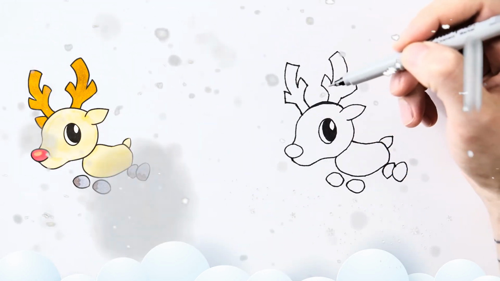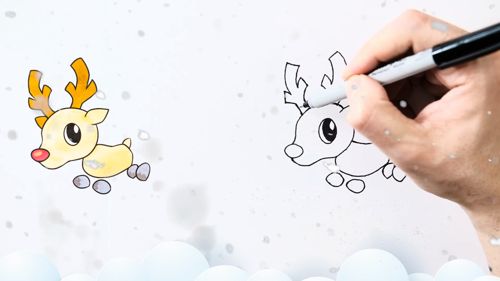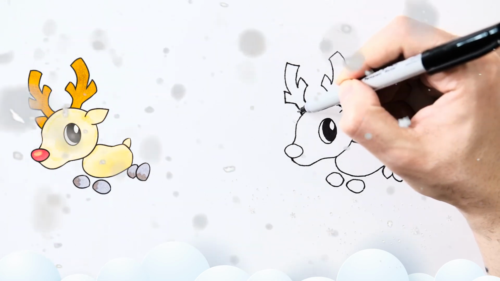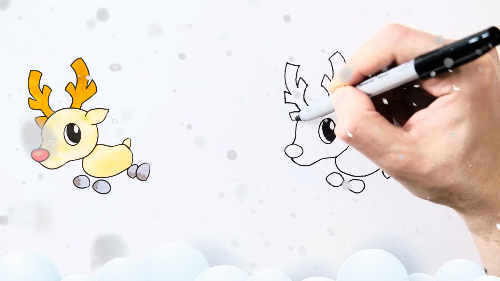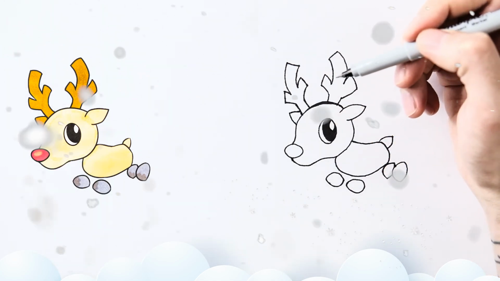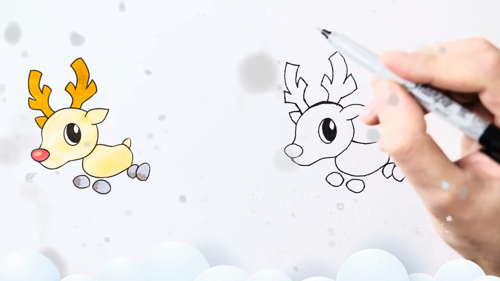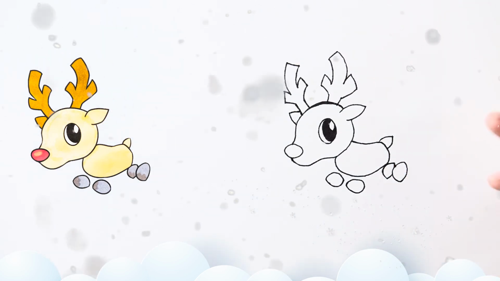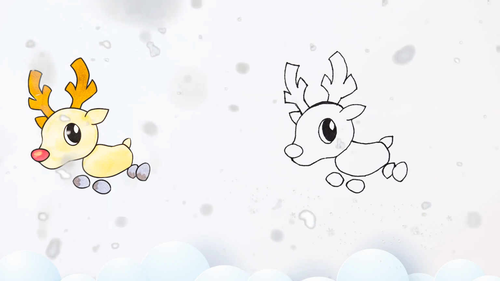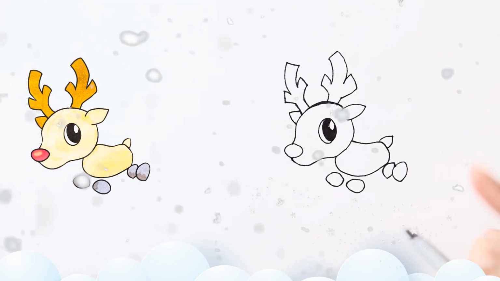So it looks much nicer, because symmetry is one of the things that ruin a drawing, because humans are not perfect, so we cannot draw something 100% symmetrical. Alright, and there you have it. This is Rudolph the Reindeer, but in Roblox.